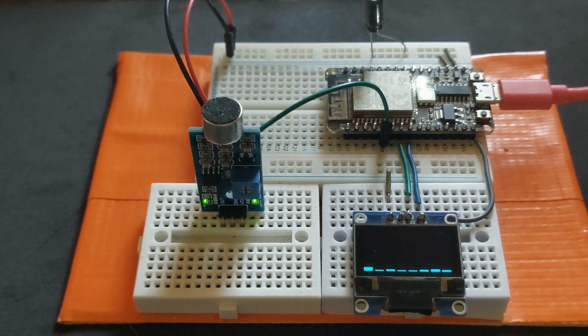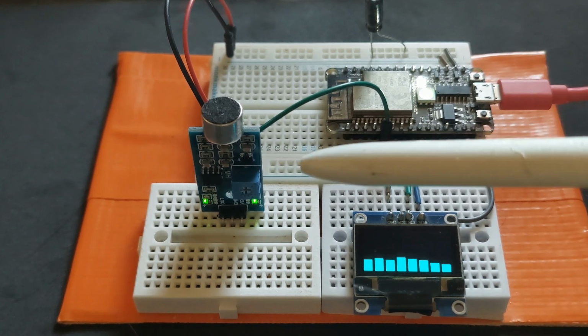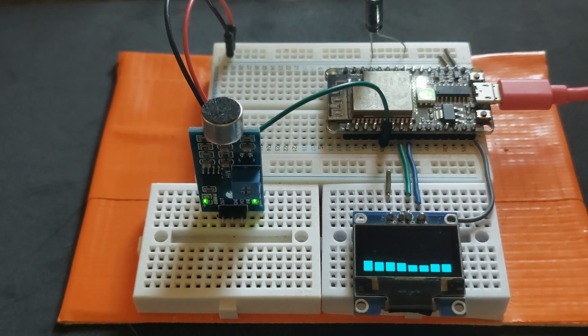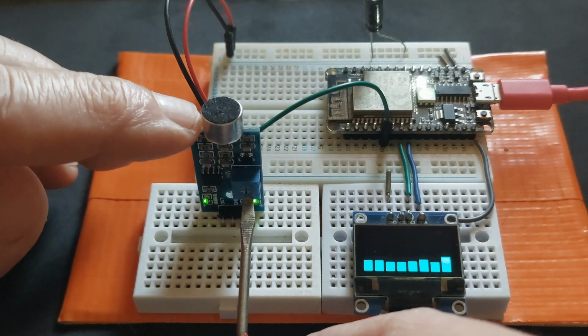Let's have a look at how this one works. It's the same principle. It's an OLED screen with the ESP32 and a sound sensor, which has a pot to adjust it. And if you look at all my other videos, I have the same principle. This is just a different wave.